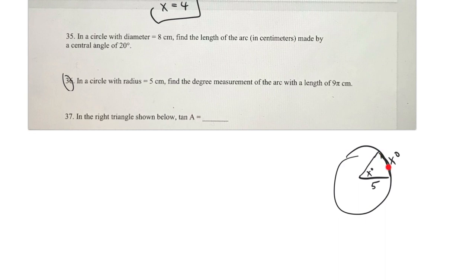Because the degree measure of an arc is always going to be the same as the degree measure of the central angle that intercepts that arc. So when they say they want to find the degree measurement of the arc, what they really are saying is what's the central angle? And once again, we can use that same formula that we had before. It's going to be arc length, in this case 9 pi, over the circumference, which is 2 pi times radius, which we know is 5. And that's going to equal the central angle, which is x over 360.